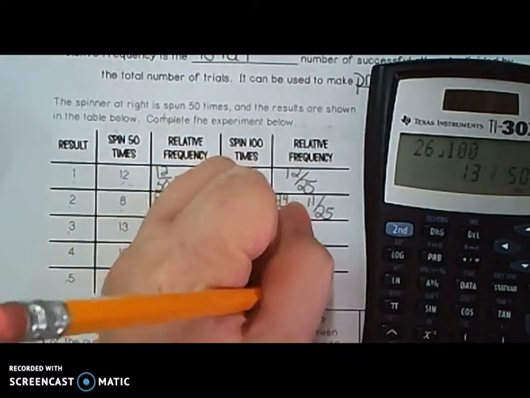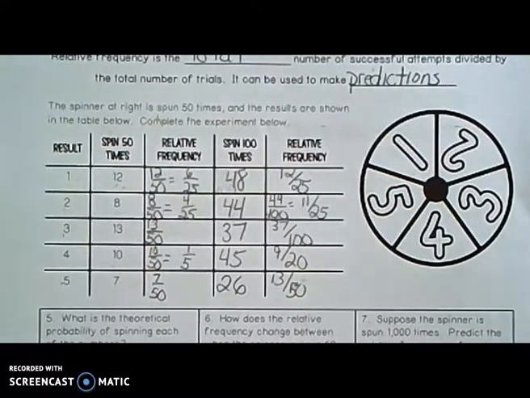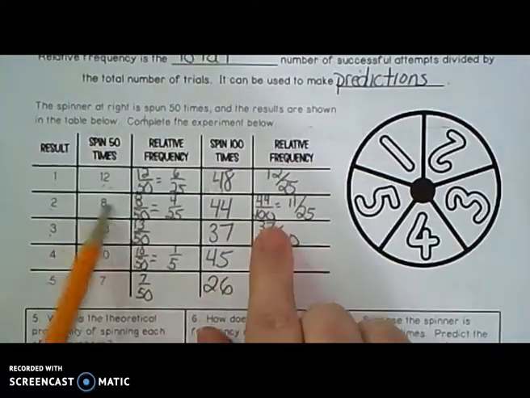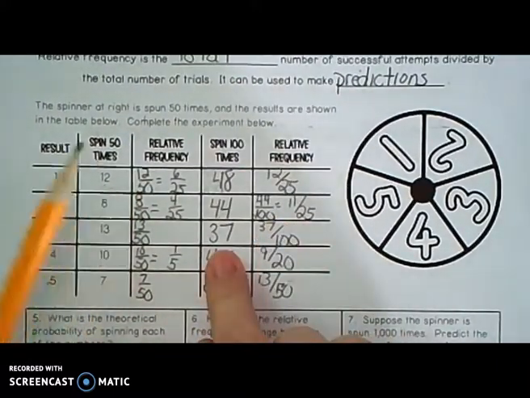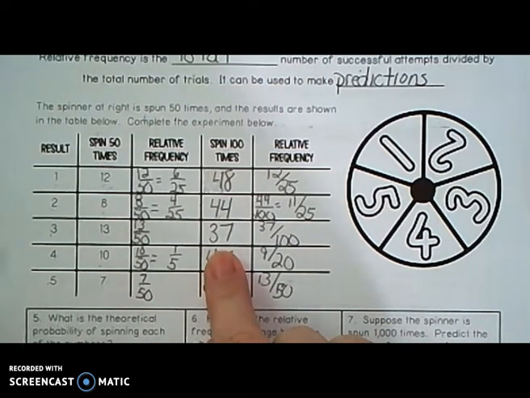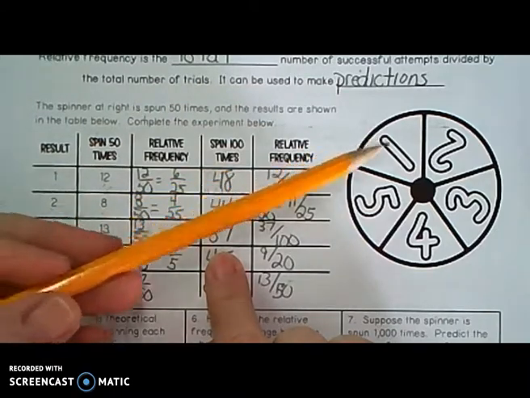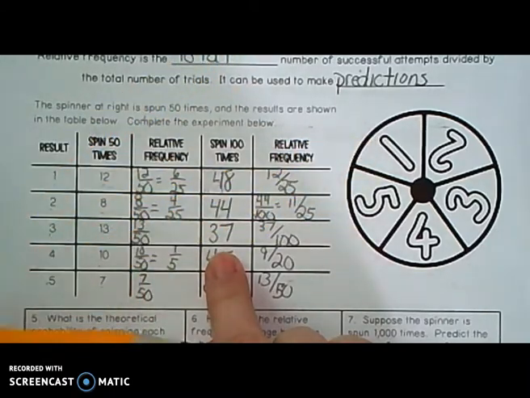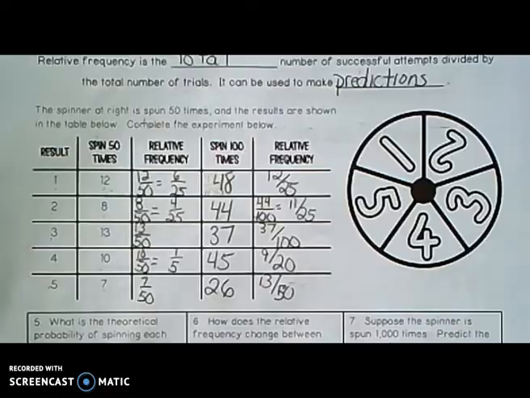So when we did this experiment, you can tell it changed a little bit between 50 and 100. The more you do it, the closer it should be to your theoretical probability. So the more we do it, the more it should be close to 20%. So that's what we're going to do next.